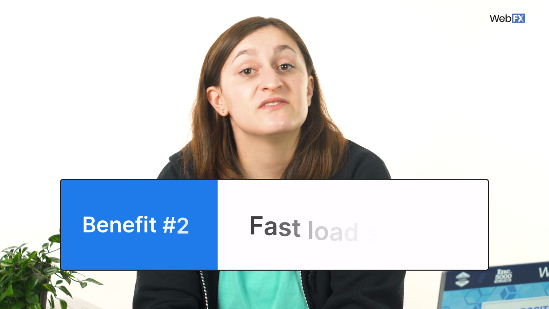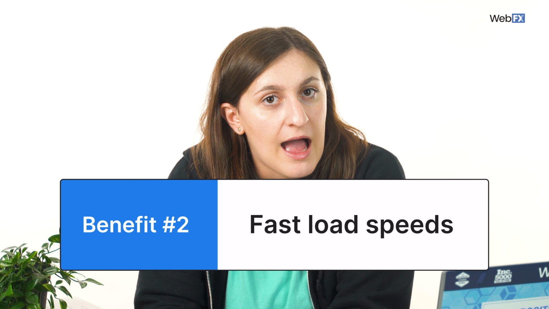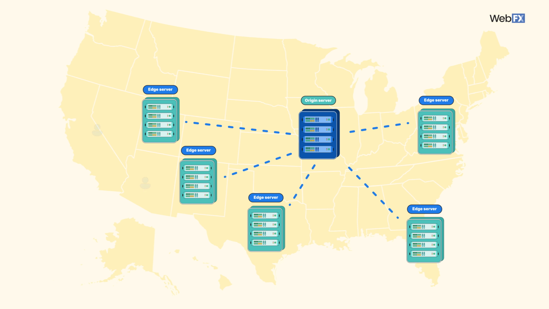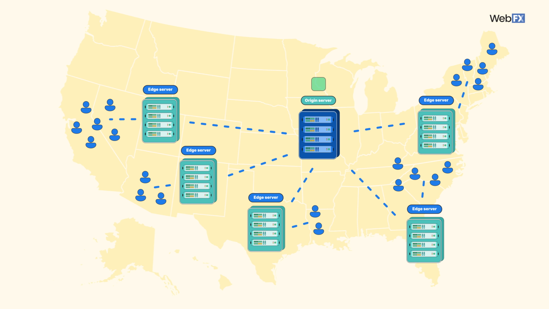Another benefit is fast page load speeds. I just mentioned a minute ago how harmful it can be if your pages take forever to load. You'll lose a lot of traffic that way. But when your traffic is spread out across multiple edge servers, your origin server won't get overwhelmed and your page speeds will stay fast. That'll increase your traffic and lead to more conversions.